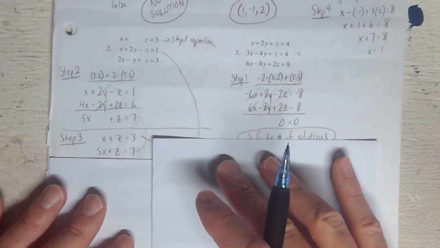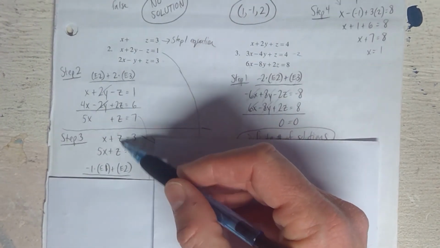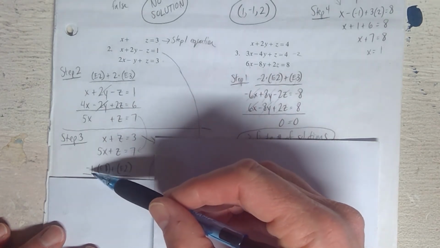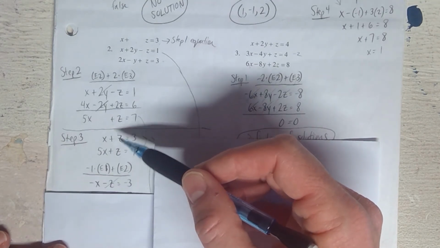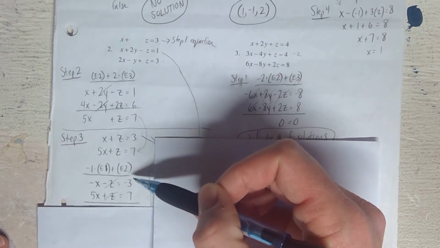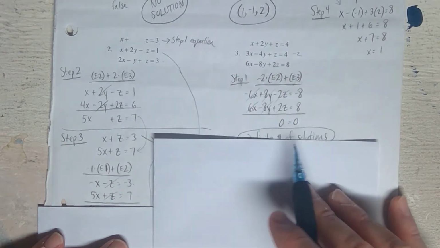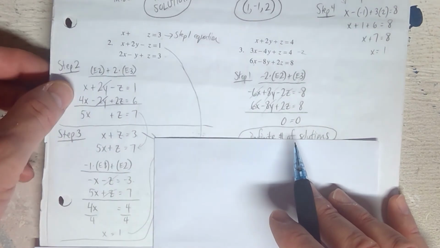Well, if I do elimination again by multiplying, I'm going to eliminate the z's here. That seems simple enough. X's aren't that bad either to try to do that. But I'll go and multiply the first one here by -1. That gives me negative x minus z equal to -3. Looking at this one, it transforms into this. And then you add it to the other equation. The z's cancel, don't they? And we end up with 4x equal to 4. We solve that by dividing out the 4, and you get x is equal to 1.